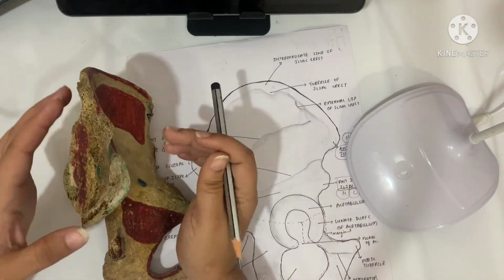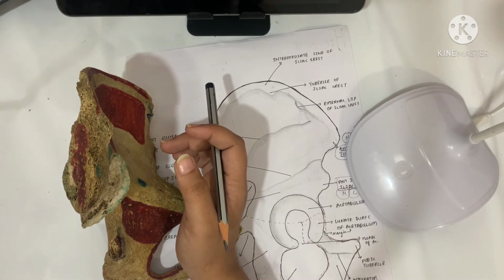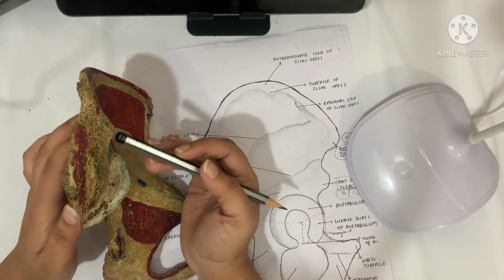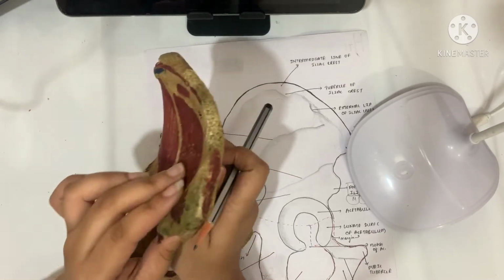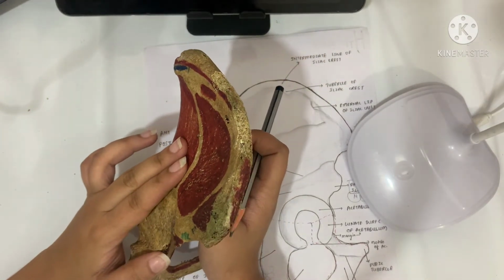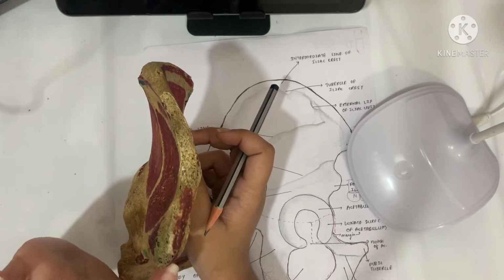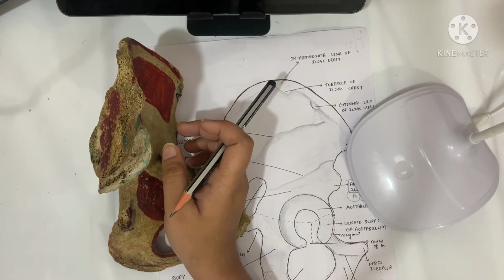Coming to the dorsal segment of the iliac crest, it has an outer and inner sloping area. The outer sloping area gives origin to the gluteus maximus muscle, and the inner sloping area gives origin to the sacrospinalis.